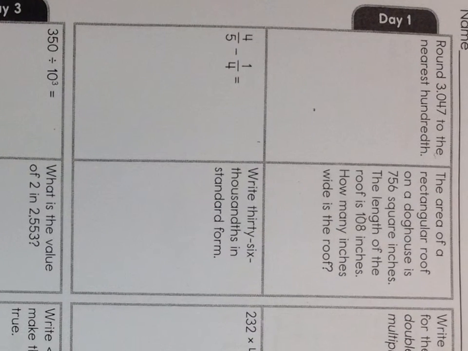Week 2, day 1. So let's zoom in. Our first one says round 3 and 47 thousandths to the nearest hundredth. So we first need to know what our hundredth place is. Always remember, to the right of the decimal is your tenths, hundredths, thousandths.